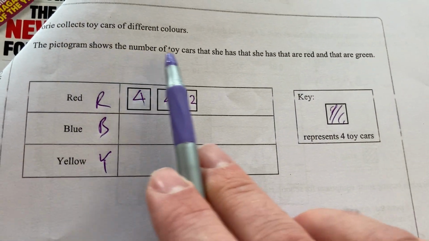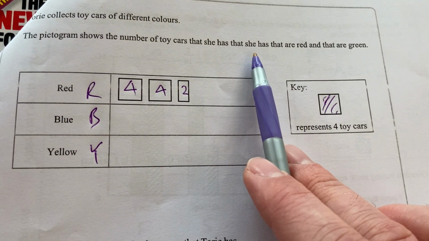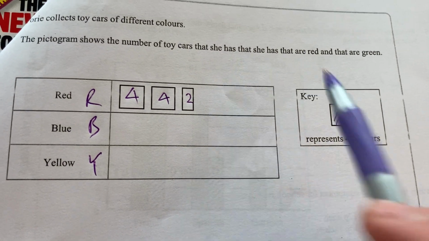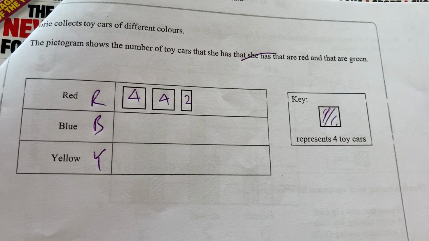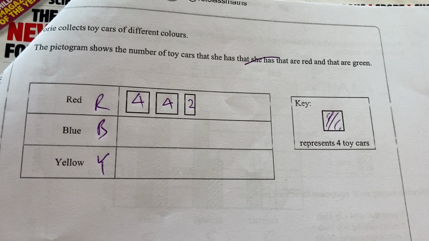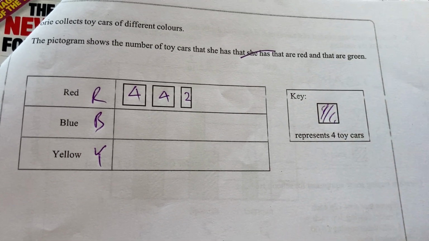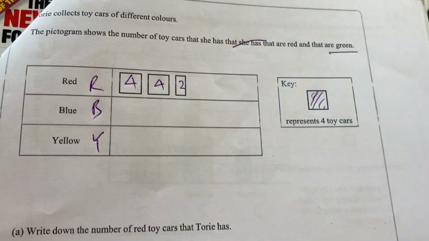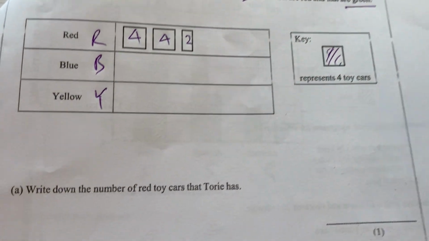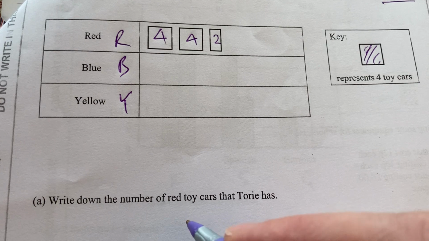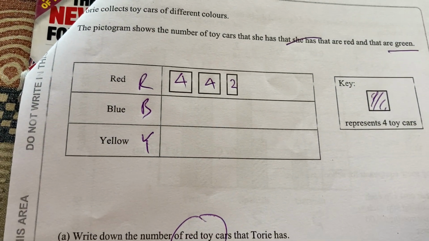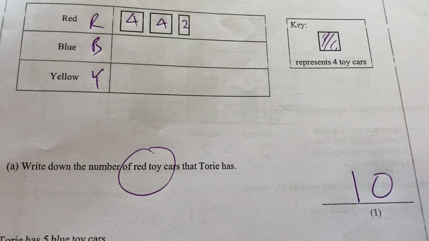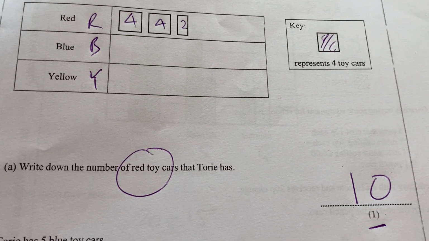The pictogram shows the number of toys that she has that are red and are green. Right. Well, it says green there, but that's only blue and yellow. So at least I can answer this question. Write down the number of red toys. Well, it's 4 plus 4 plus 2, which will be 10. And that'll give us that extra mark there.